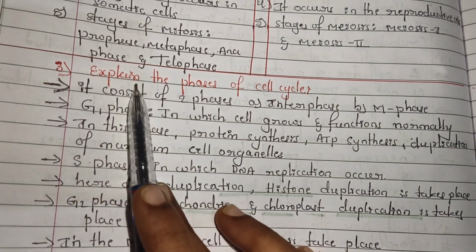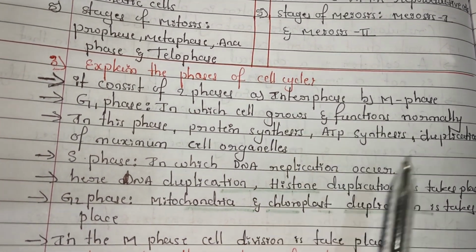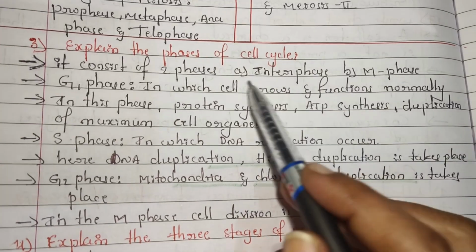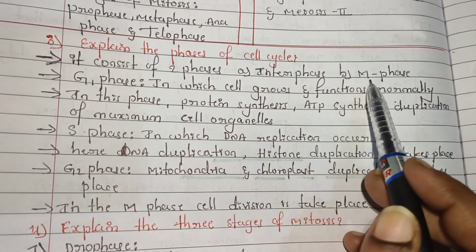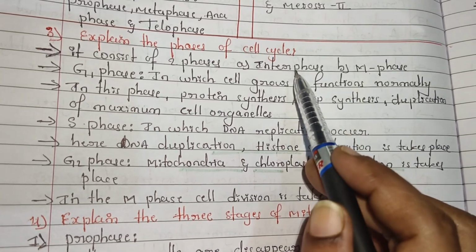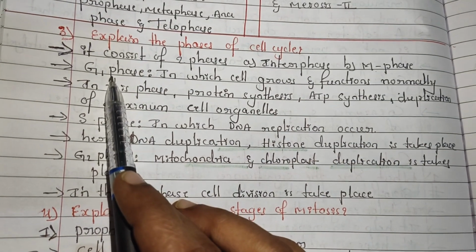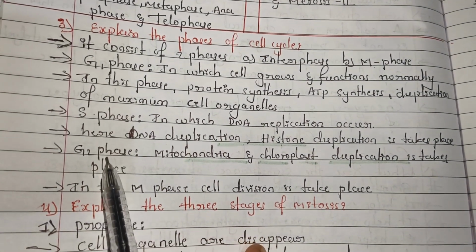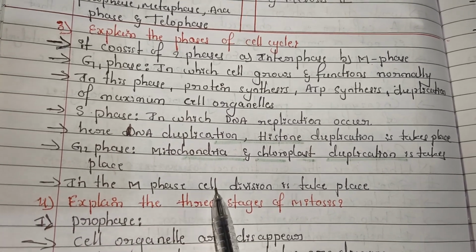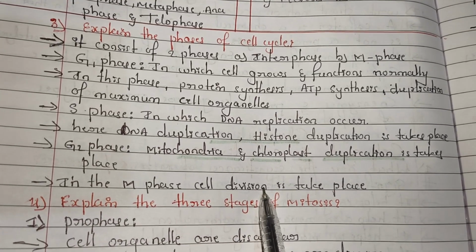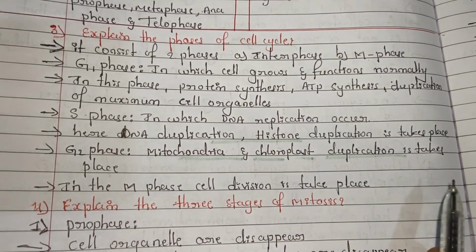And next, explain the phases of the cell cycle. There are two main phases in the cell cycle: one is interphase, another is M phase. In interphase there are G1, S phase and G2 phase. In M phase there are prophase, metaphase, anaphase and telophase. So you can refer to these points.